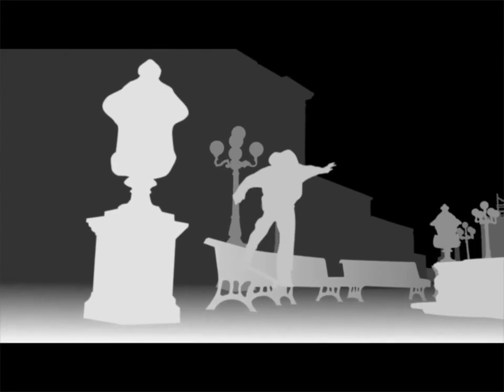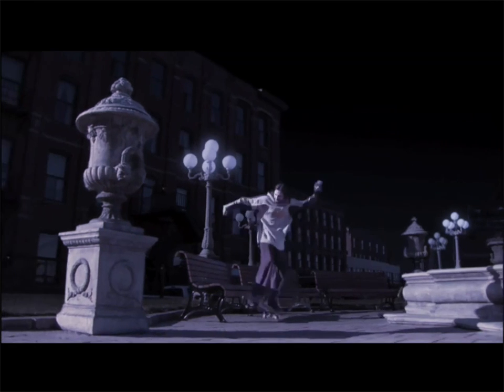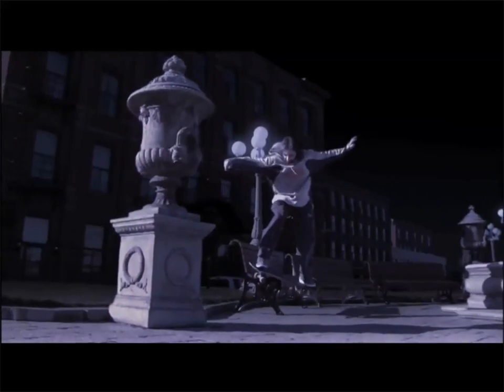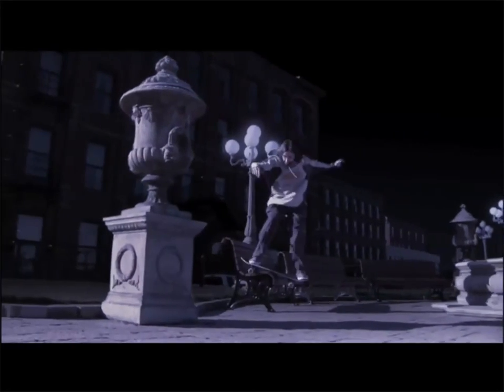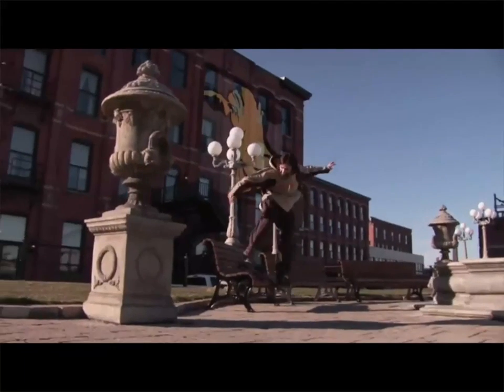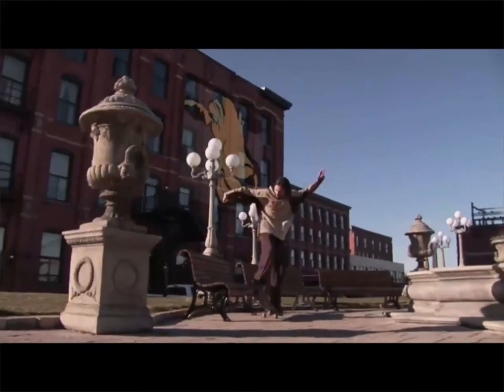A couple of other effects that you can achieve using roto are day for night, where the brightness and color of the various elements can be controlled individually. And one of the best uses of roto is to incorporate CG elements behind foreground live action elements, as in this example.